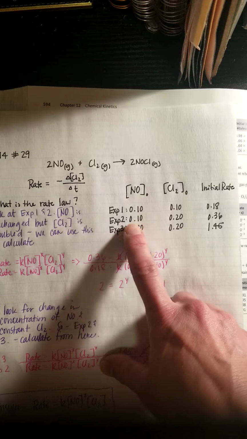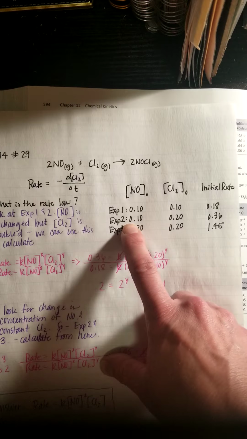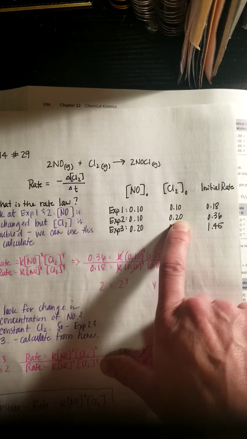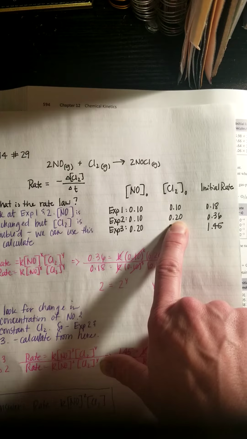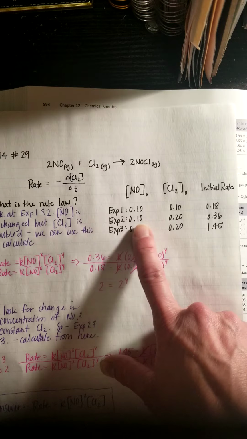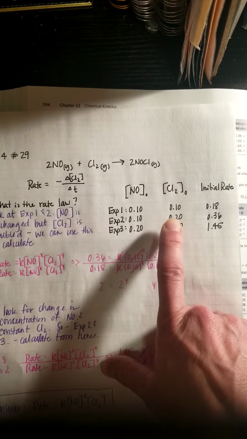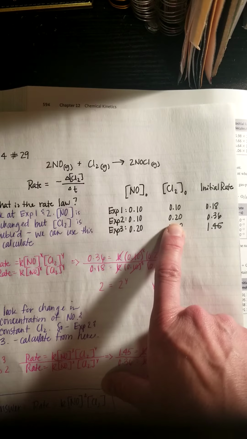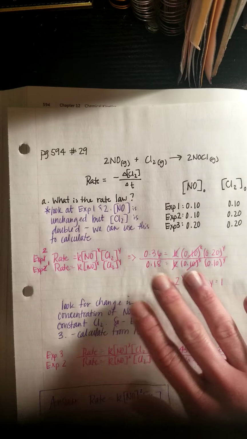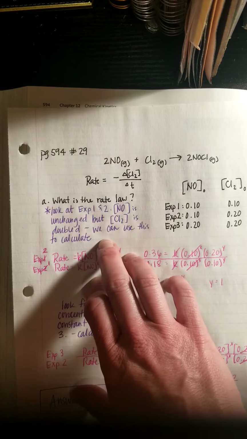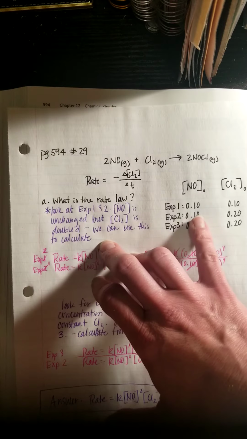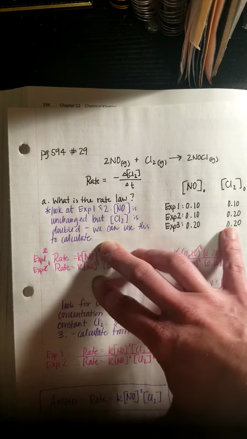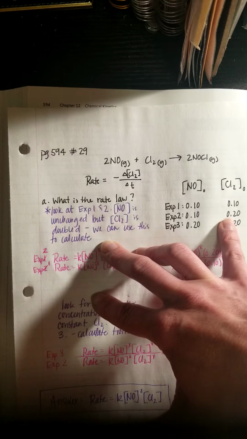If I do that, I can look at experiment 1 and 2, and I can see that the NO concentration is staying constant, but I have a change in the chlorine. That tells me I can use the data from experiment 1 and 2 to talk about how my chlorine goes through this rate of reaction. So I'm going to look at experiment 1 and 2. NO is not changing, 0.1 and 0.1 in experiment 1 and 2, but my Cl2 is doubling.